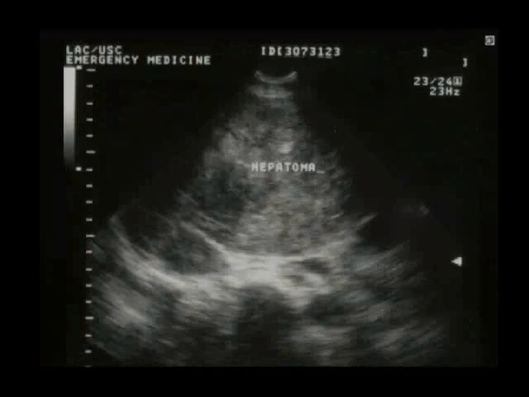This is a large hepatoma. As you start scanning, you're going to see patients that will have other causes of abdominal pain. And this is a liver, and this liver doesn't look like any other livers that I've shown you. Remember, liver is a homogeneous organ. It's not going to have hyperechoic areas and hypoechoic areas. It's going to look more or less smooth throughout. And this is a large hepatoma.